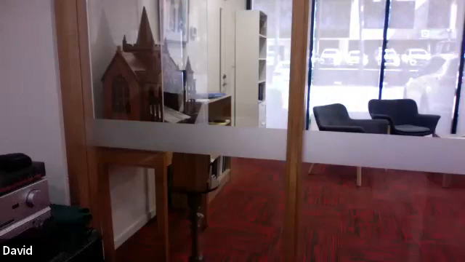I can move to gallery view, which is, here's everybody. Sorry, I've got to zoom out again. Right, there's the gallery view. And then the other one they've got here is immersive. Let's see what it does with this one.